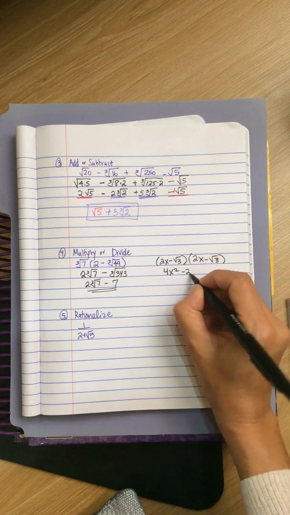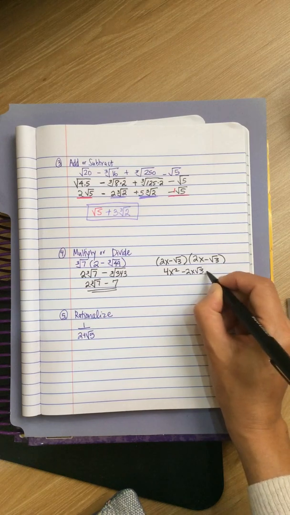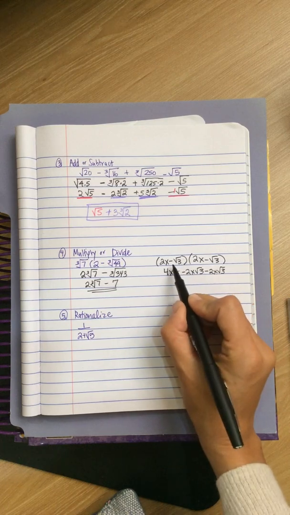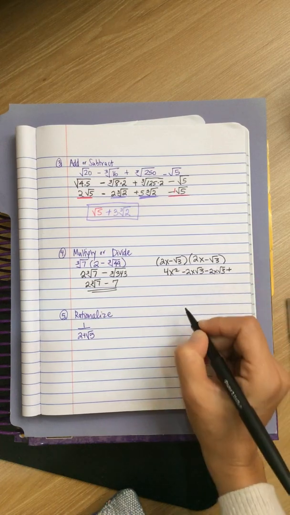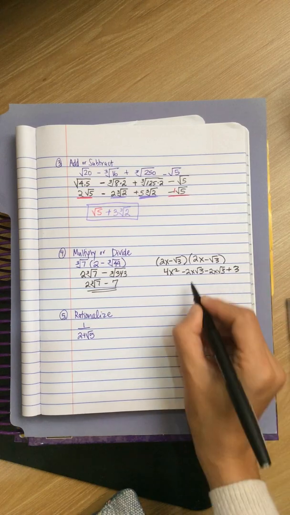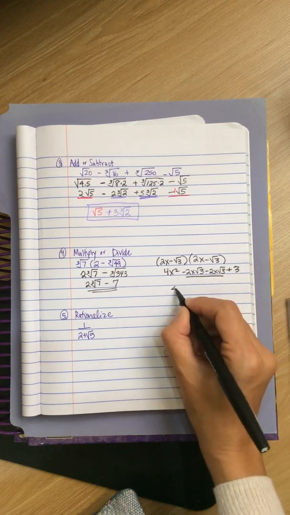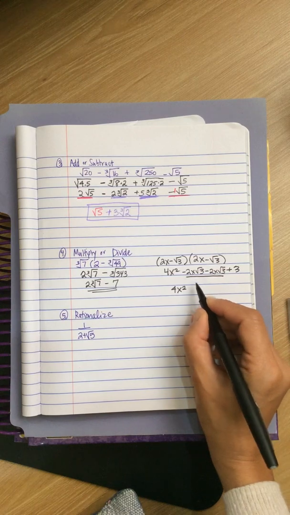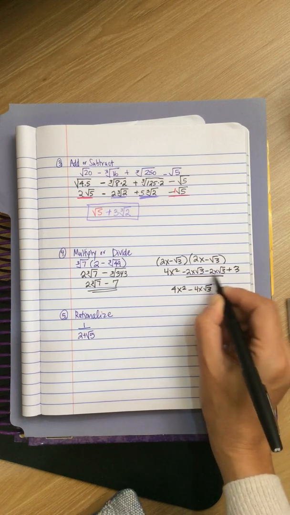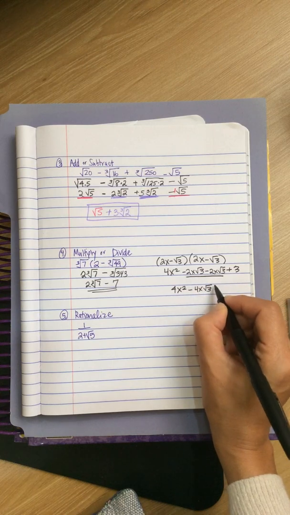So I'm just going to write that out so you can see what's happening in the middle. And then at the end, we have a negative times a negative. That's positive. And what's root 3 times root 3? Well, that's just 3. So really now I need to just focus on combining those. So it's 4x squared minus 4x root 3, right? When you combine those, you get negative 4x root 3 plus 3.